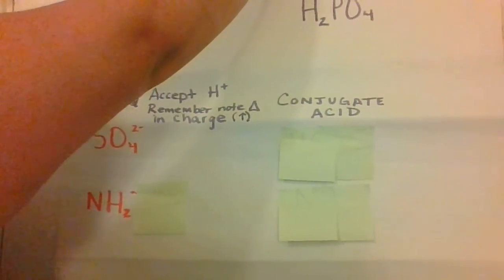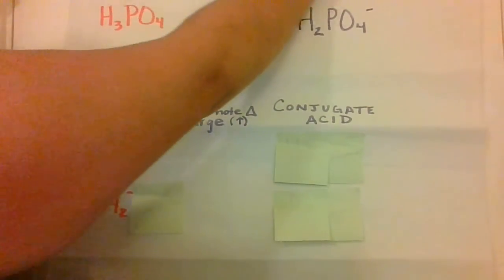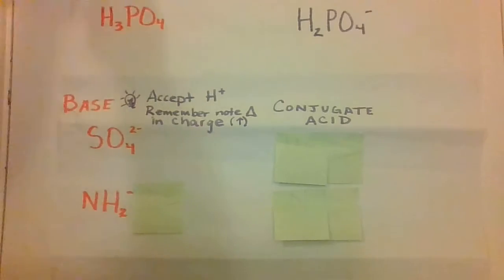So let's take a look at our next one. We're now going to go in the opposite direction. We are going to do a base going to a conjugate acid. Bases accept a hydrogen, and remember to note the change in charge.